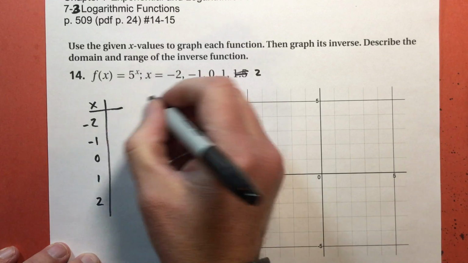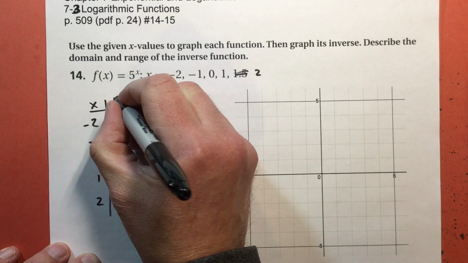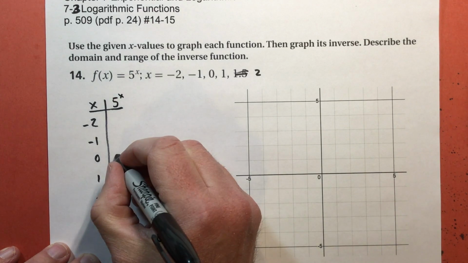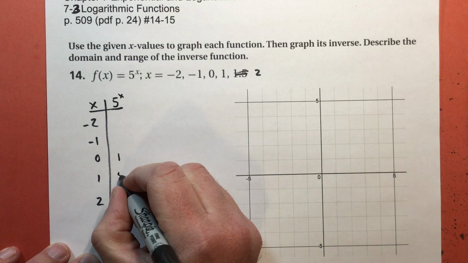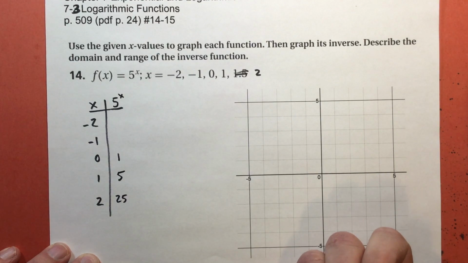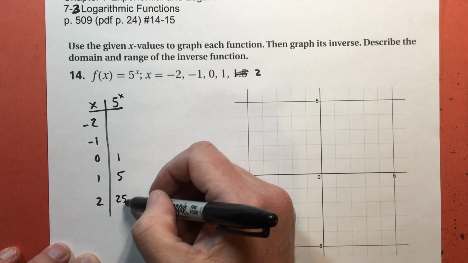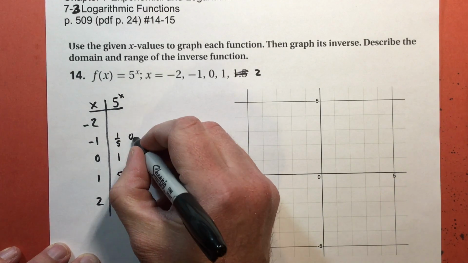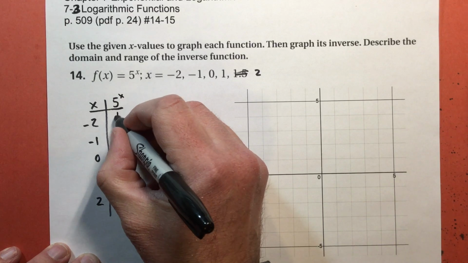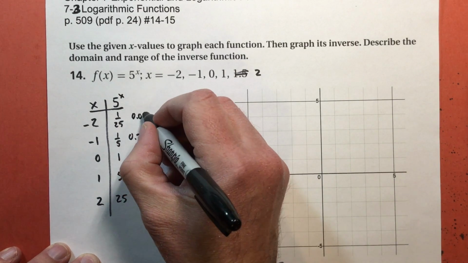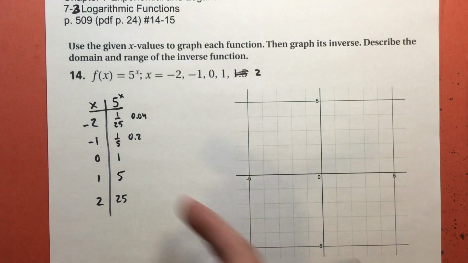This is going to be my y value, which is going to be 5 to the power of x. So I want my powers of 5. 5 to the 0 power is 1. 5 to the first power is 5. 5 to the second power is 25. We know that. These two are the reciprocal of these two. So this is 1 over 5, also known as 0.2. And this is 1 over 25. As a decimal, that'd be 0.04. That might be helpful if I graph it, which I'm going to do.